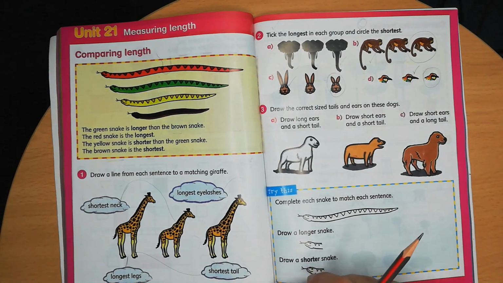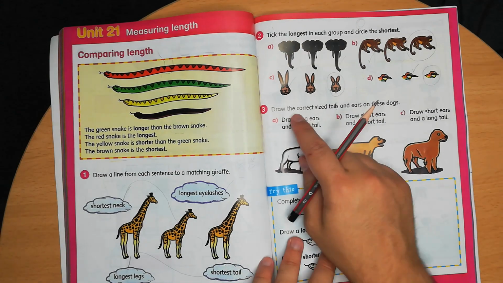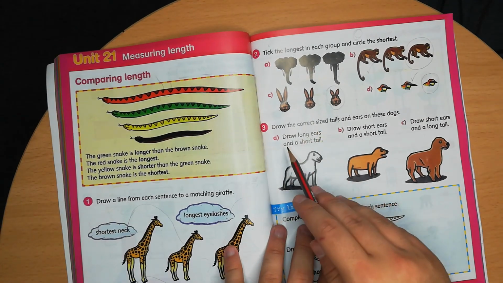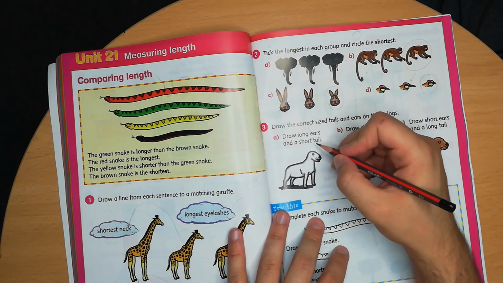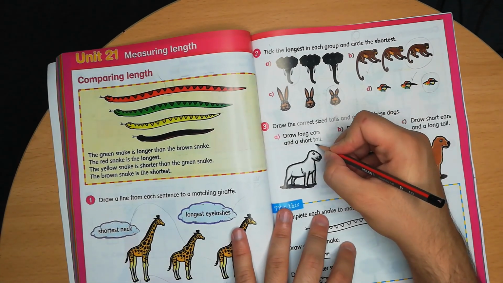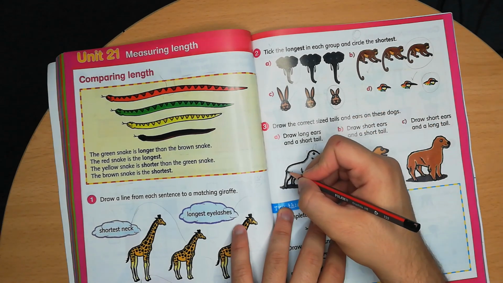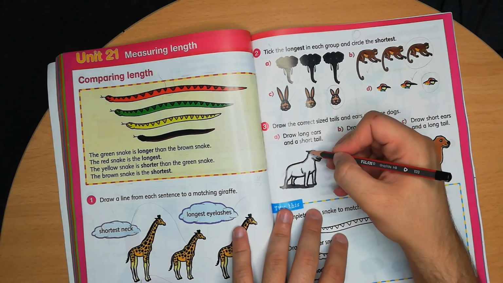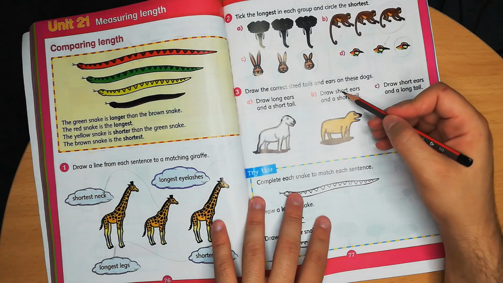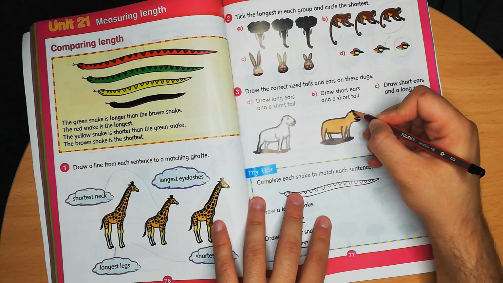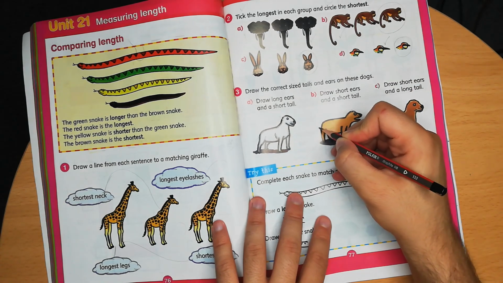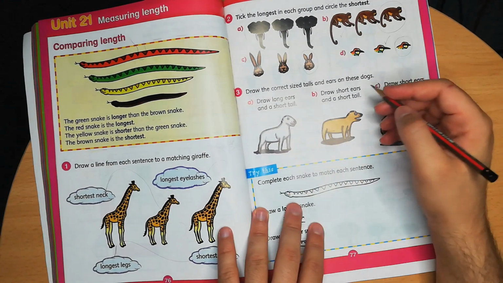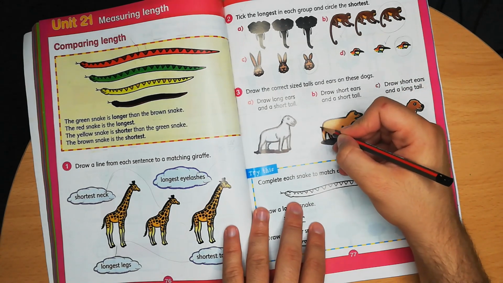Okay, now let's look at the next one. Draw the correct size tails and ears on these dogs. Here, draw long ears and a short tail. So long ears, draw them like this, and a short tail. So draw long ears and a short tail. Draw short ears and a short tail. So short ears, short tail, same thing. Okay, so long ears, short tail. Short ears, short tail.